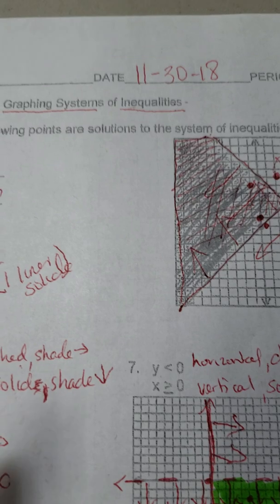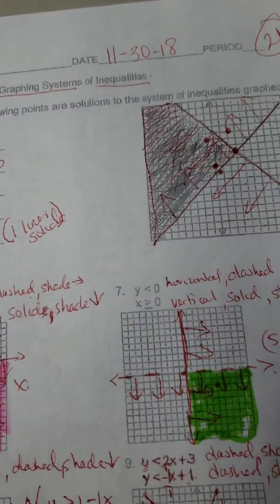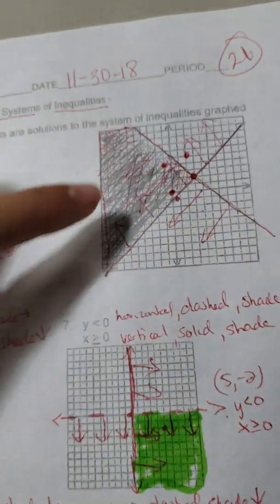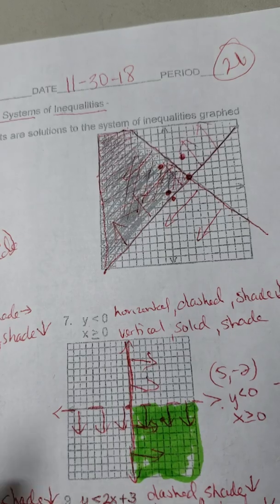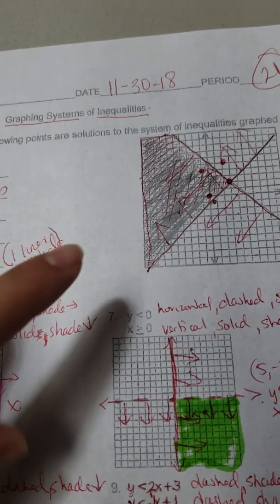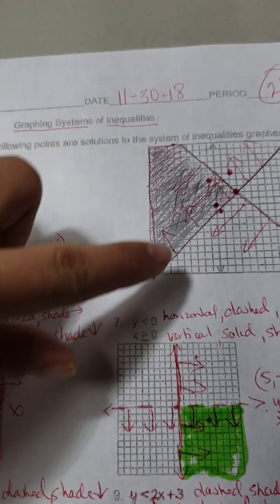So the first part here asks us, state which of the following points are solutions to the systems of inequalities graphed below. So if you notice, this first line, they're actually shading below the line. The second line, they're shading above the line. We only want the solutions, the solutions are only where they overlap, here.